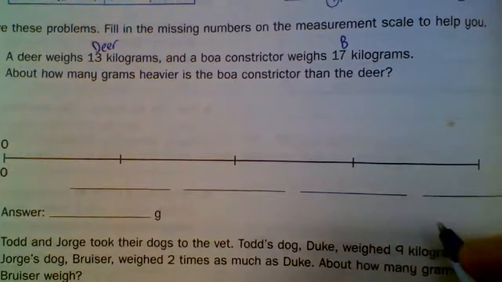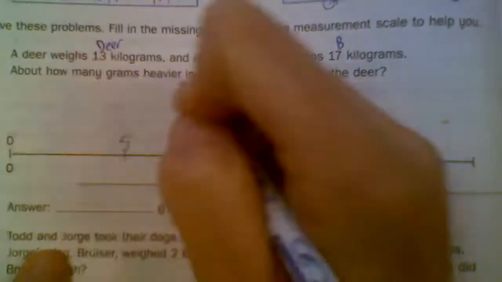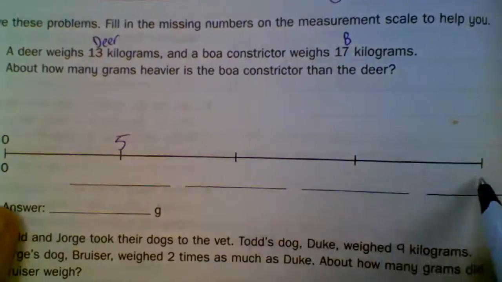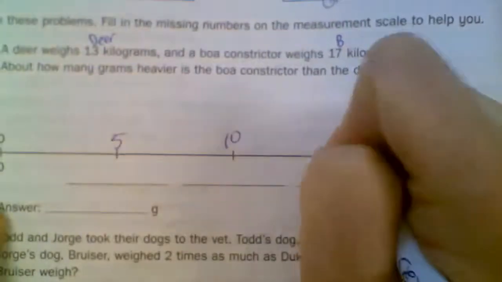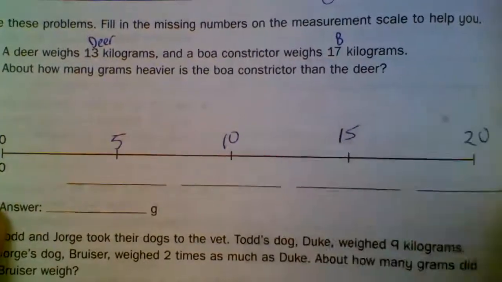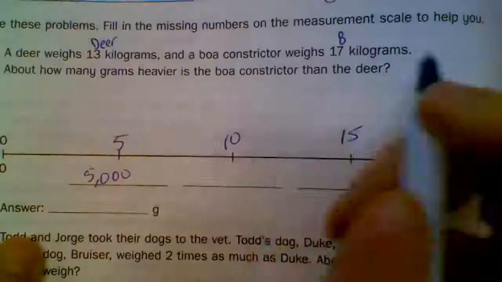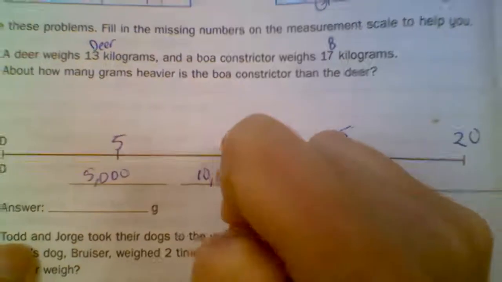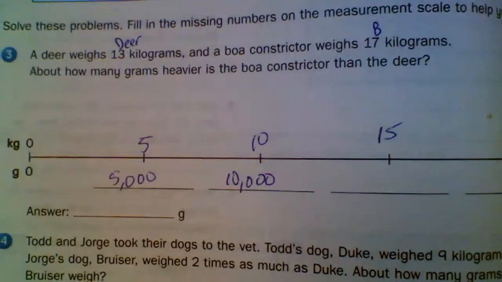So we're going to use this number line to help us figure this out. I'm going to go 5, we can go to 20. 10, 15, 20. We're going to fill these in. 5,000, 10,000. Please pause the video, finish writing, and unpause when you're done.